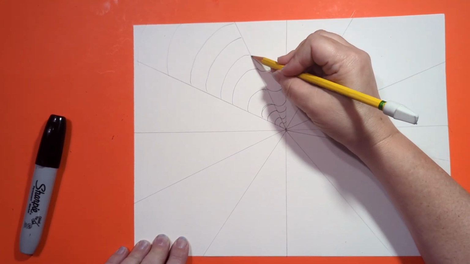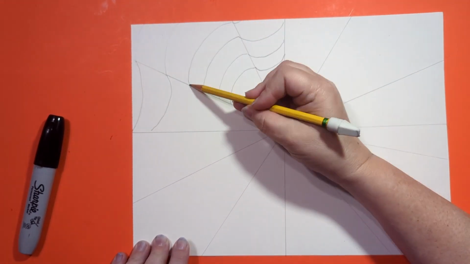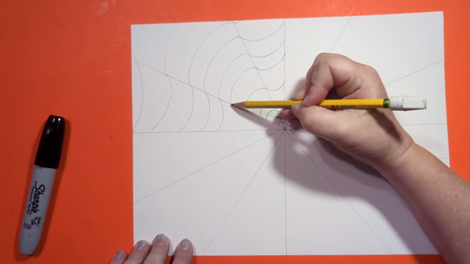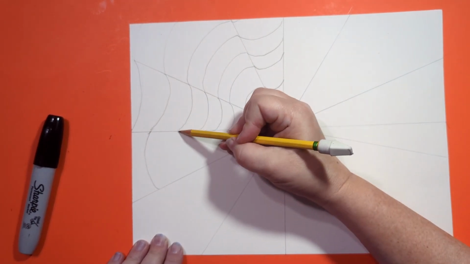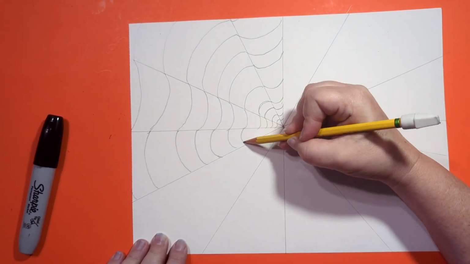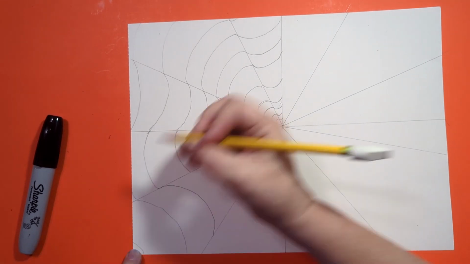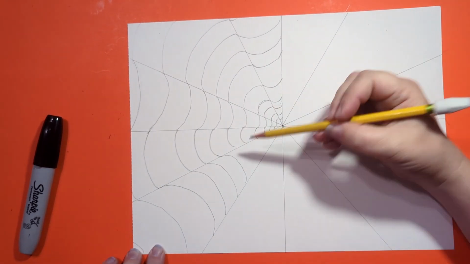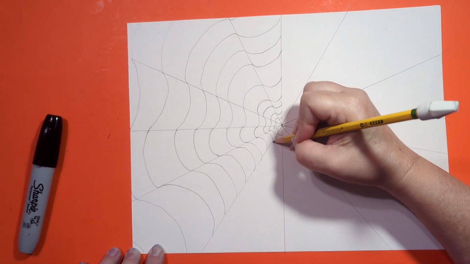It's really important that you have an even number of sections. You can have 12 like I have, or you can have more. Just make sure your sections are even. That way the curves will be balanced. I'm putting lines that curve one way in one section and then lines that curve the other way. So we get kind of this wavy look to it.